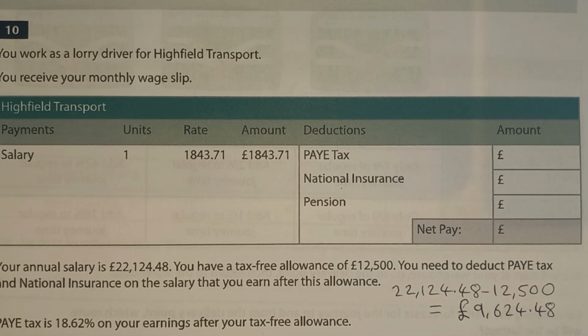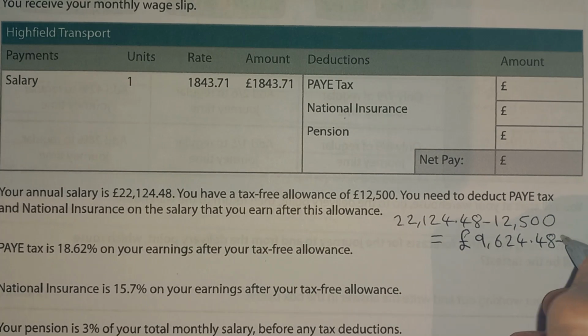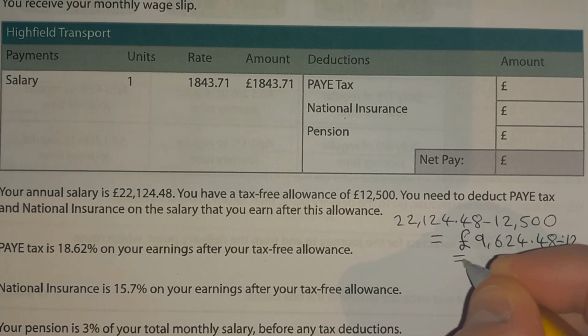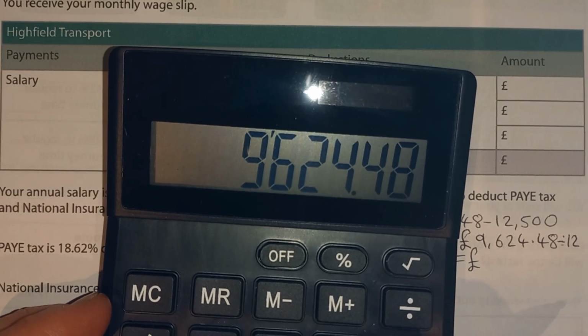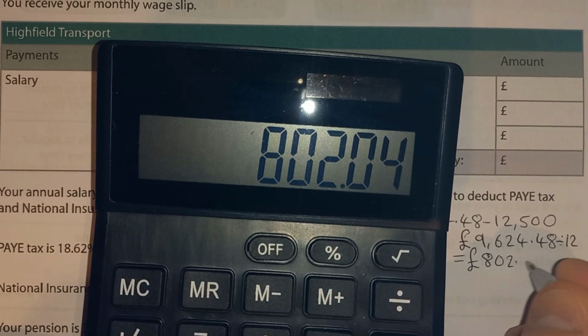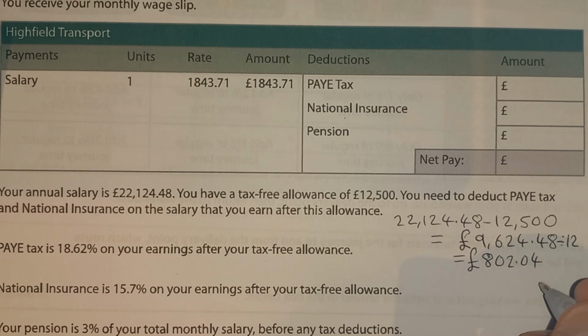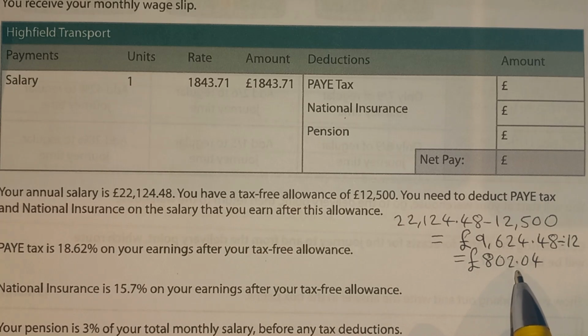So we want to know how much money they have to pay tax on per month. So if we divide this by 12, and I've still got that in my calculator, so we can just do divided by 12, and we get £802.04. So that's not the tax that we pay, but that's the amount of salary that we pay tax on. So we've got to pay 18.62% of this £802.